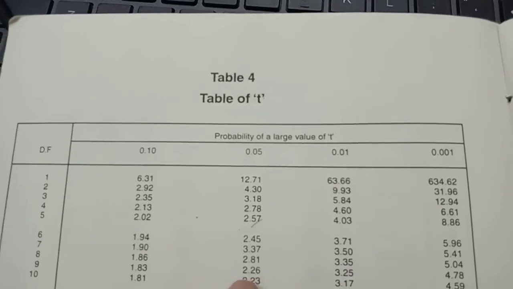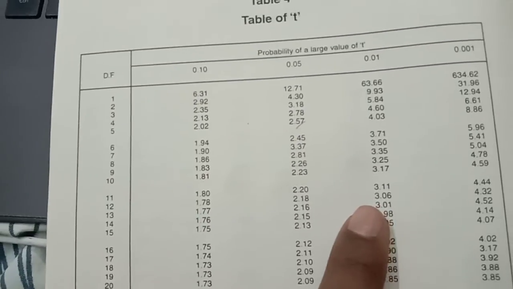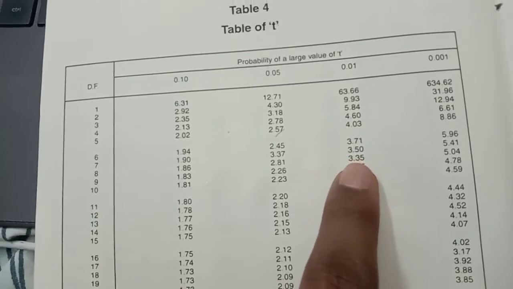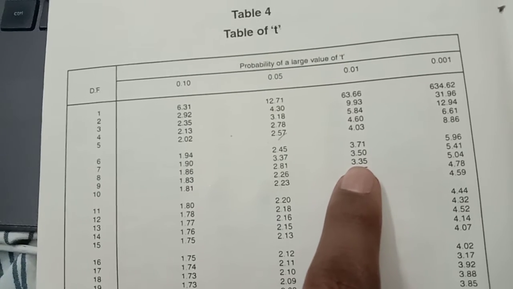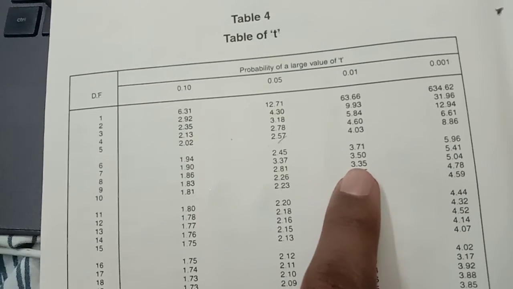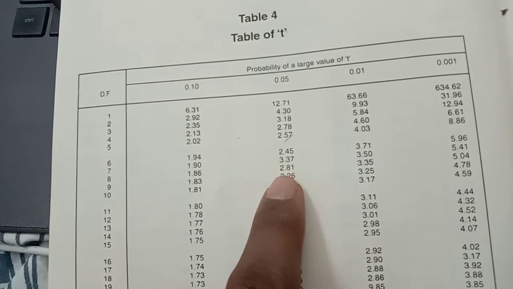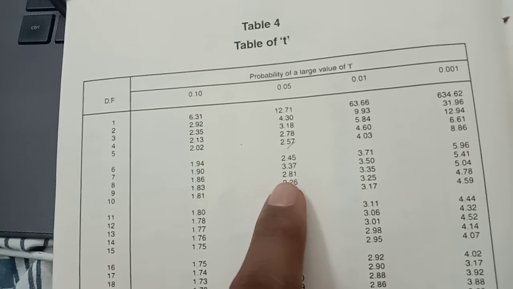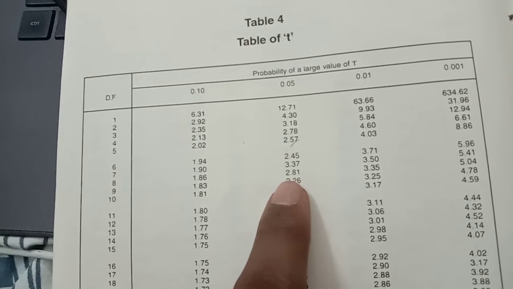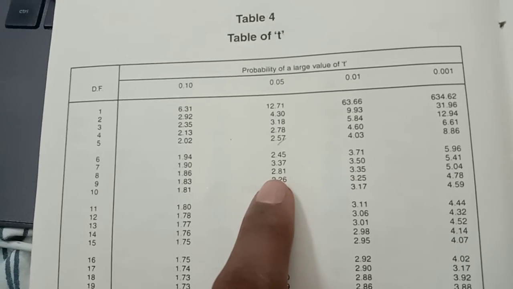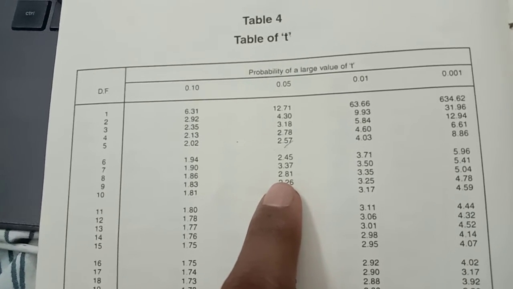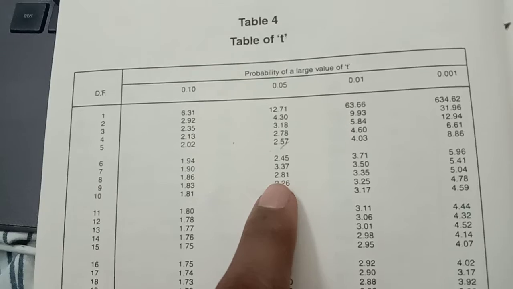If the calculated value had been greater than 3.35, or even, for the 5% level of significance, greater than 2.81, then you would say that the hypothesis is rejected.